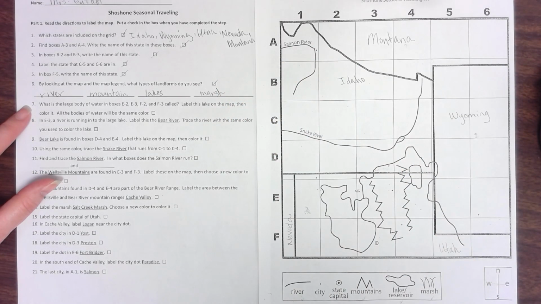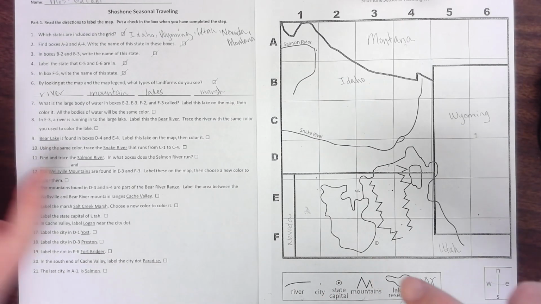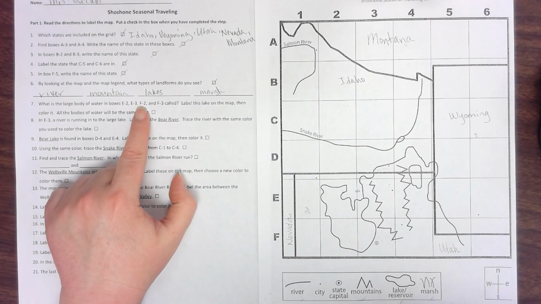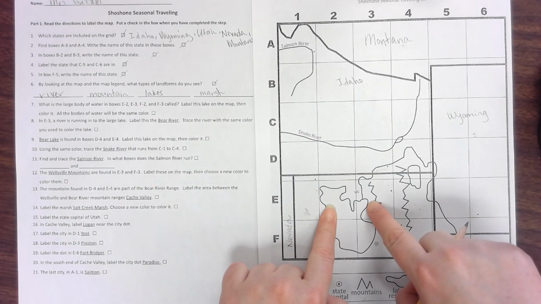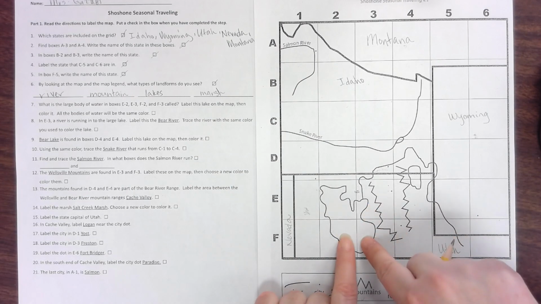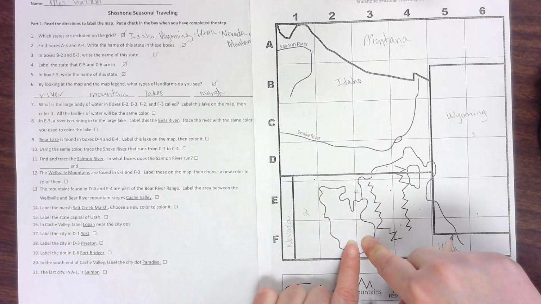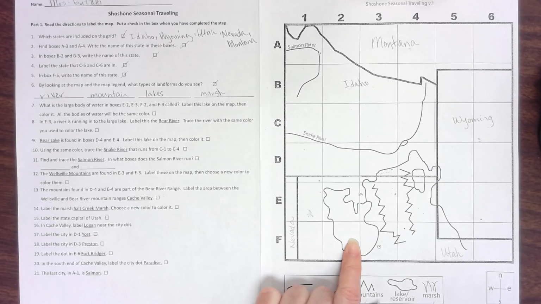What is the large body of water in boxes E2 and E3, F2 and F3? So E2 and E3, F2 and F3. This big body of water here in Utah, do you think you know what it is?